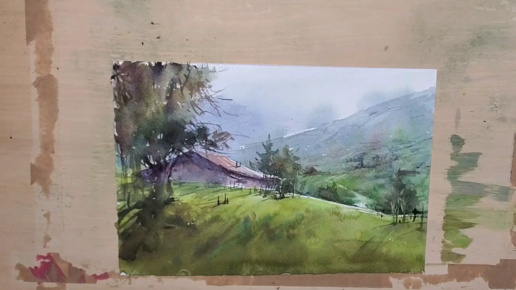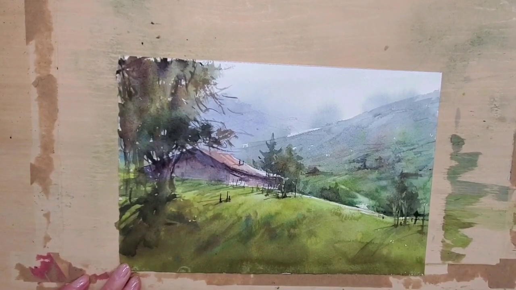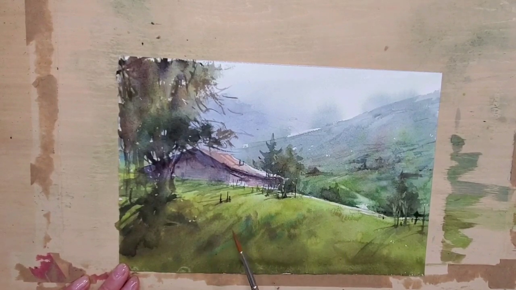Now here is the almost finished painting. I messed up a few places, but the basic concept for creating the depth or the atmospheric perspective is showing here.